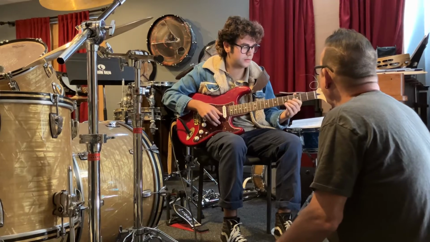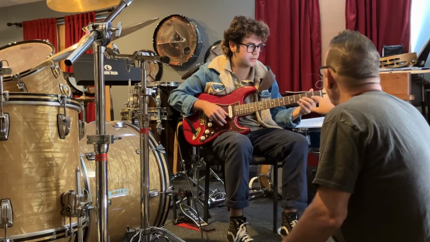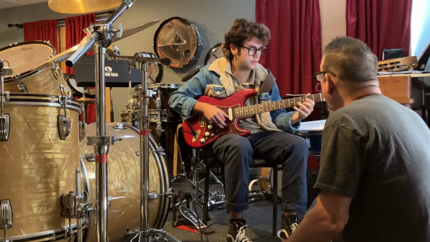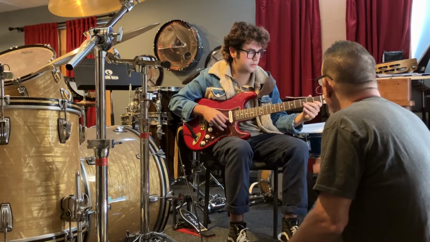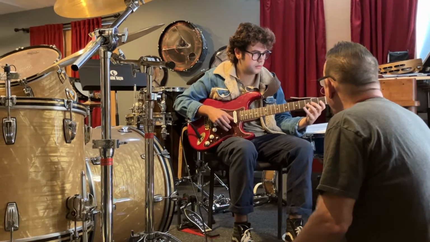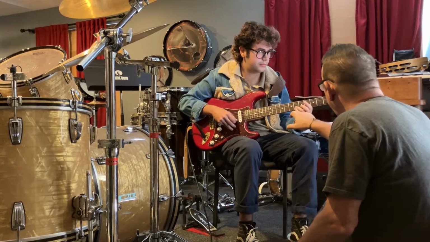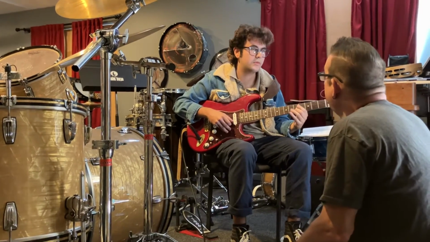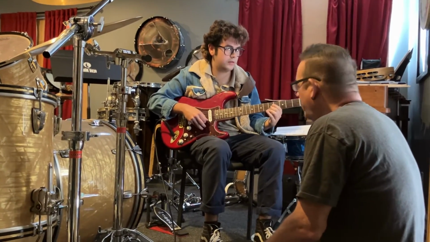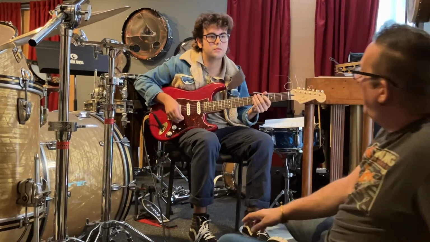It doesn't go to the root, it goes to the 2 there. That's the 1. So we're going to go to the 2. Okay, there you go. So you've got to figure out how you want to integrate that into your playing.